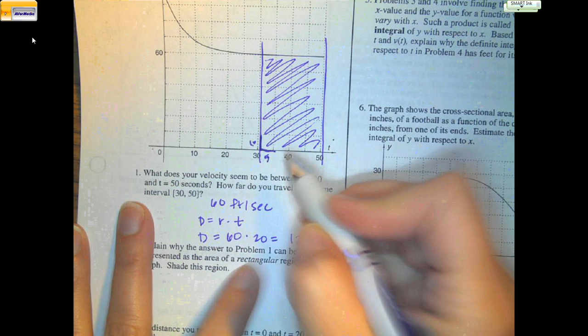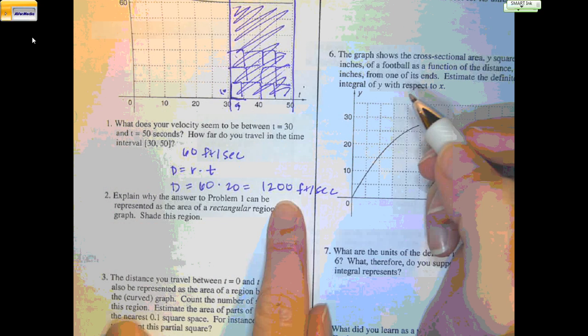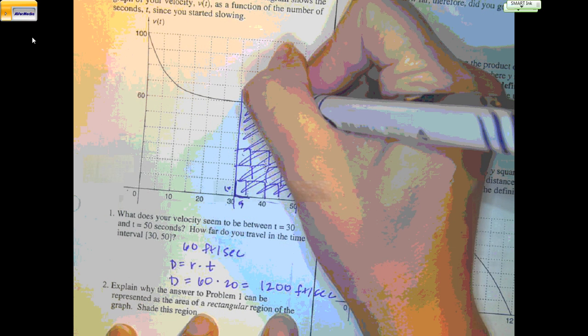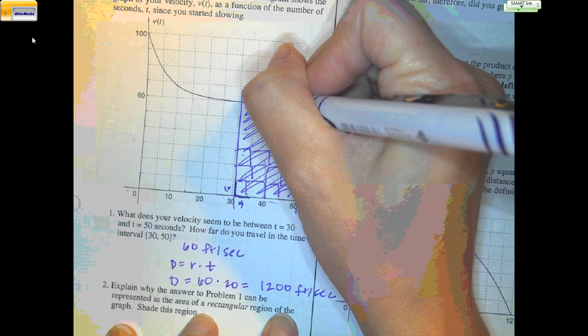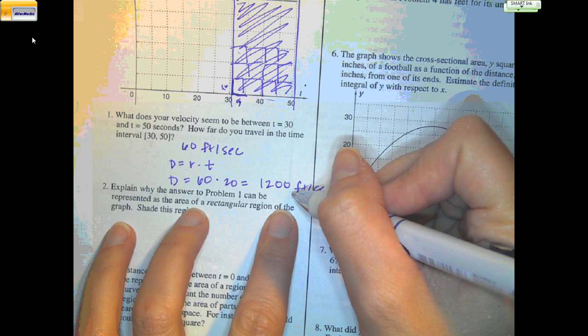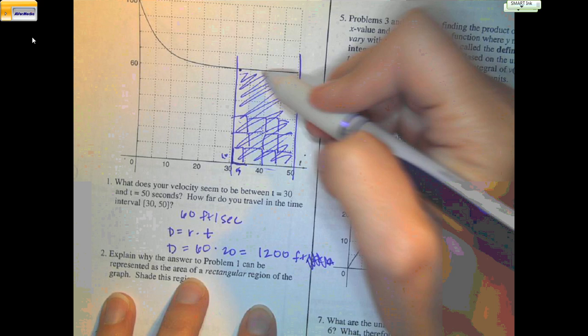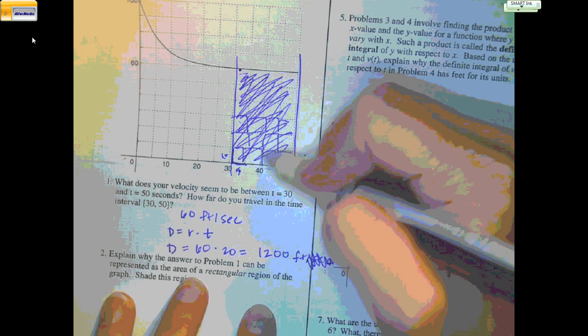50. So if you count all these boxes in here, or if you use your magical multiplication skills, and you multiply it by 50, you'll get 1,200. So if you count up all the boxes in here, which there would be 4 times 6, right? 24? 24 times 50 gets you 1,200. Oh, yes, I'm sorry. Thank you. 1,200 feet. Thank you.